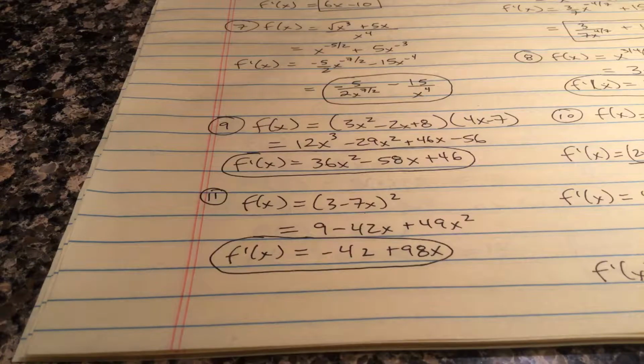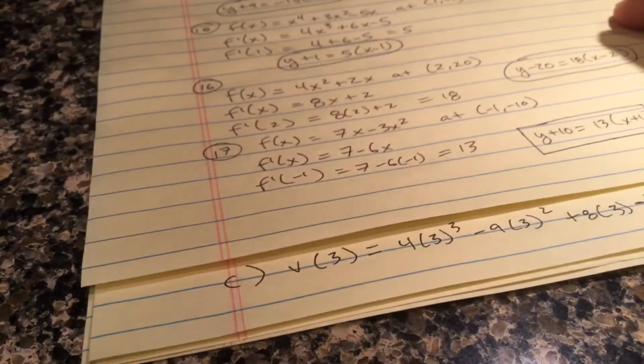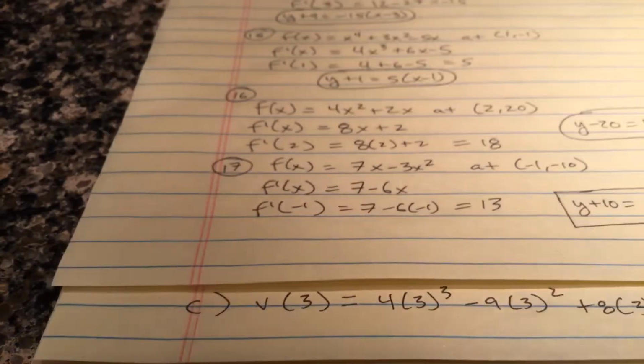This one, you don't need to do the chain rule. You could bring down the 2, rewrite that, multiply it by negative 7. You'll still have to distribute anyway. Why don't you just FOIL it and then take the derivative, all right? You don't need to use the chain rule on this quiz. You can if you want, but you don't have to.